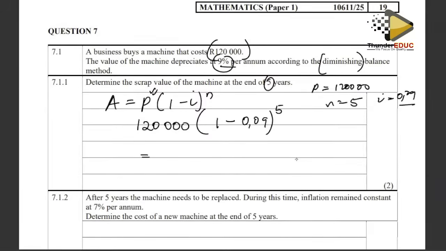All right, when I punch this into my calculator, I'm getting 74,883.86 rands. Okay, so that is what I'm getting, unless somebody has a different answer. Probably my calculator is playing tricks with me. You're saying 1 minus?